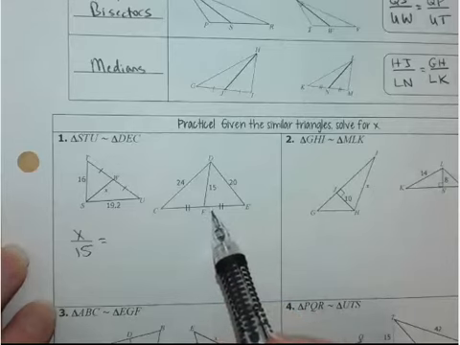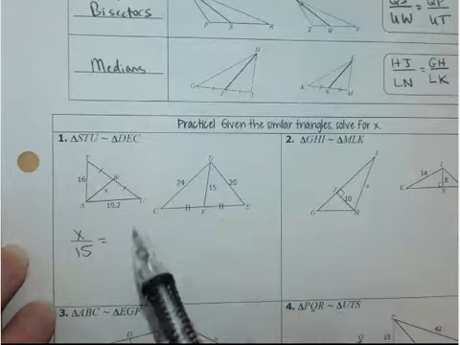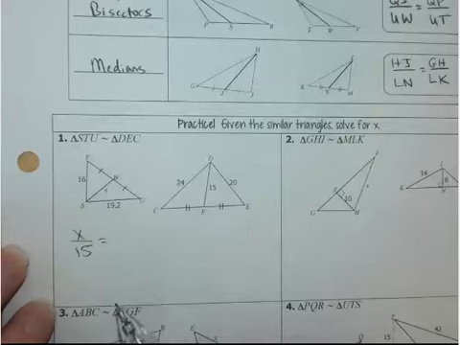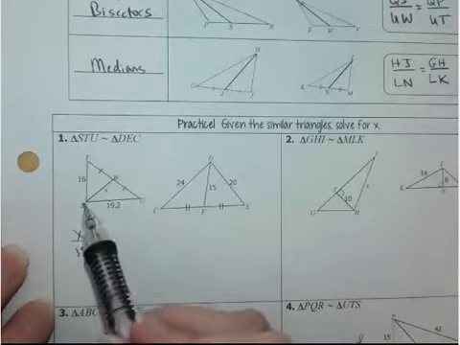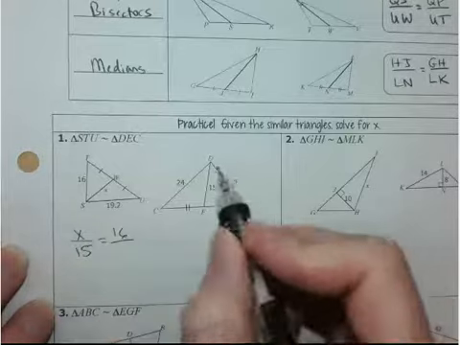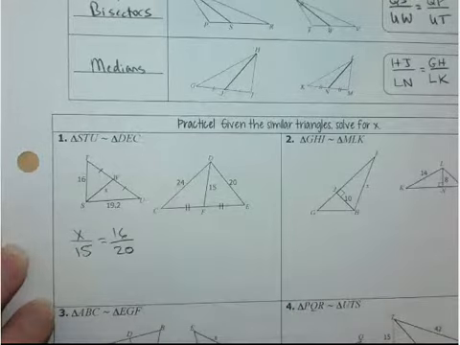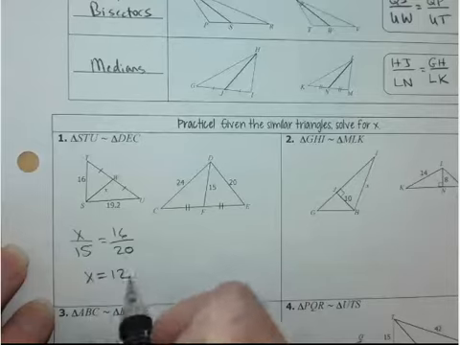So for this one, I want to think through again, what's the side's length here. So I see that 16 is my shorter side, so I'm going to choose this side. 16 is to 20. And when we solve for x here, we're going to get x is equal to 12.